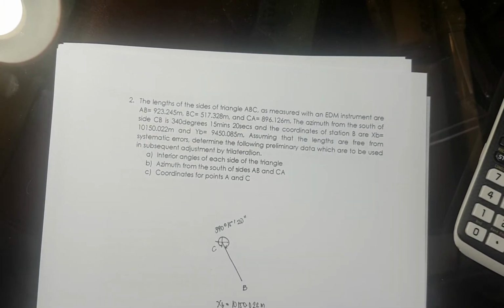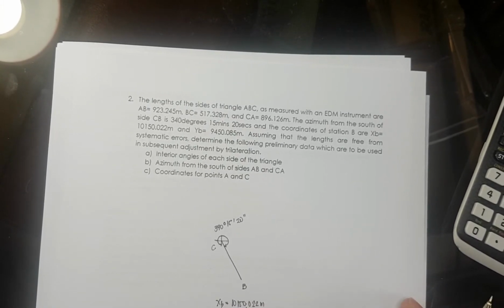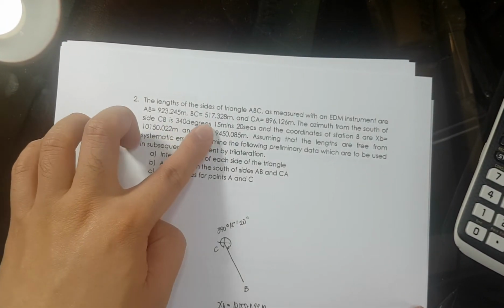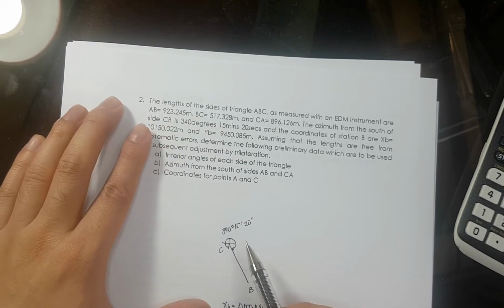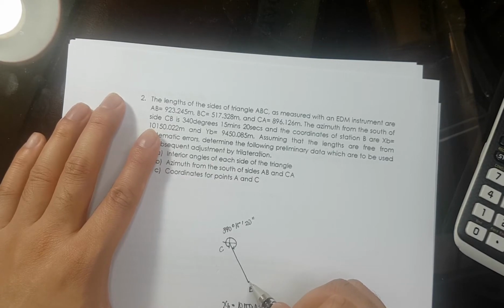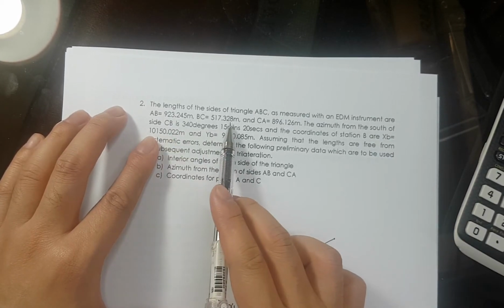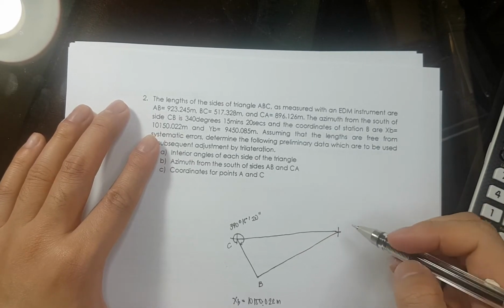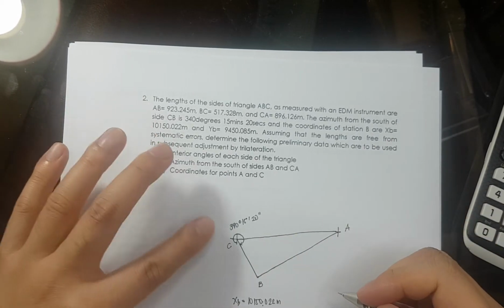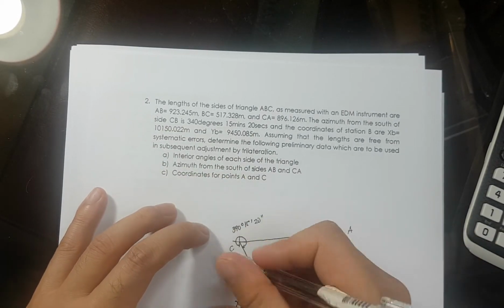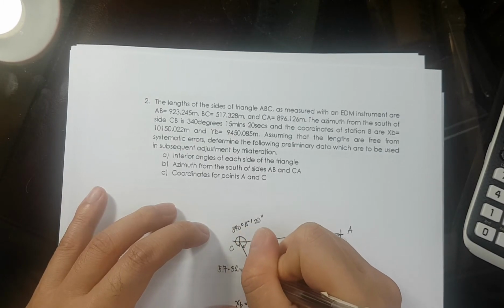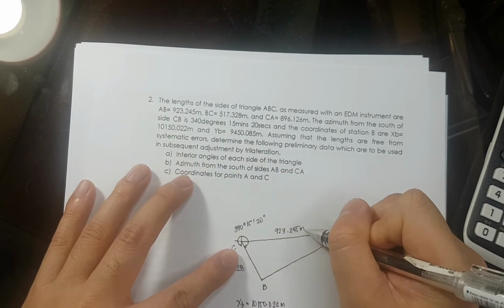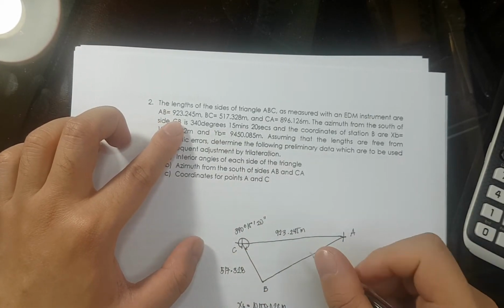Okay? So, ang gagawin natin is we assume. Okay? We assume the direction of line AB and BC. Okay? So, let's say this is AB here. And we have here BC, which is, let's say, this is BC. Okay? No, AB and AC rather. So, BC has a distance of 517.328, while AC is 923.245 meters. And AB here is equivalent to, mali.